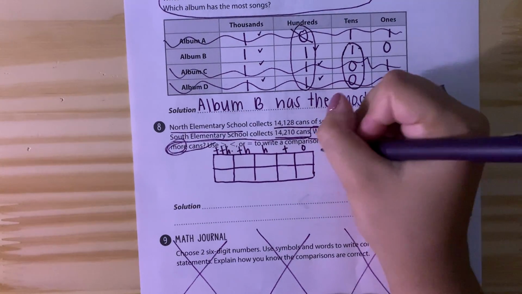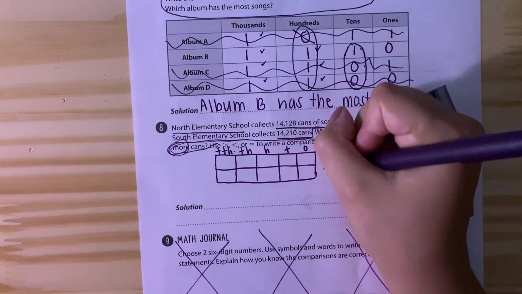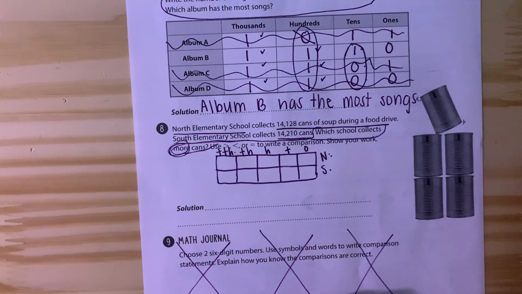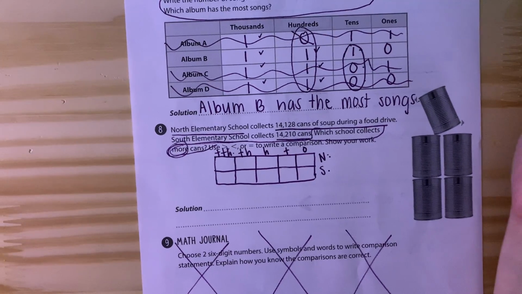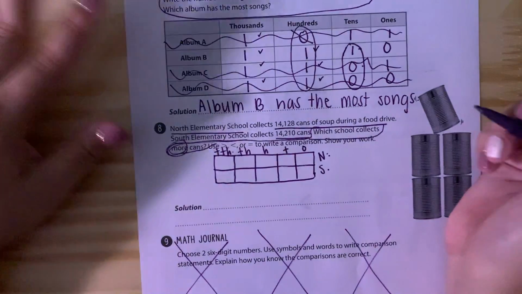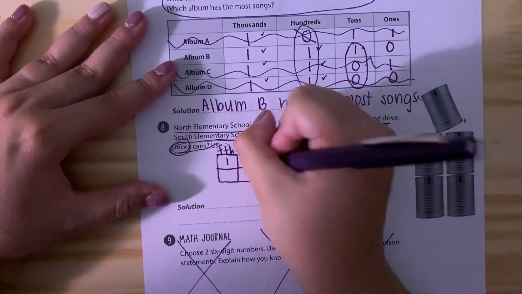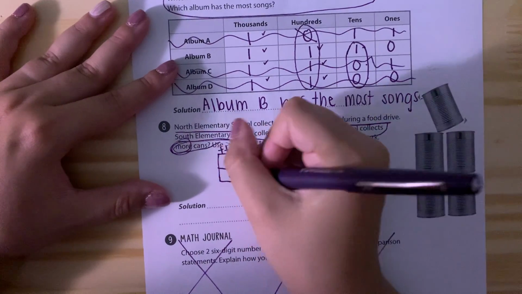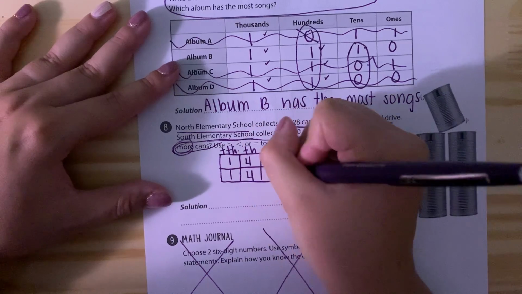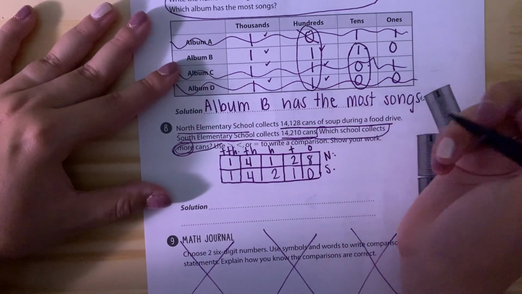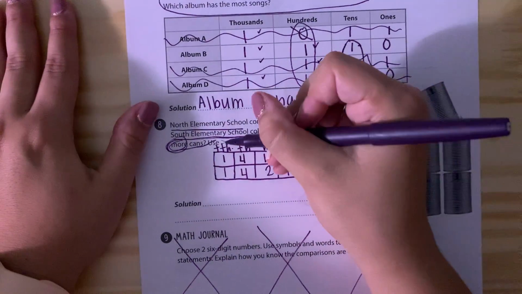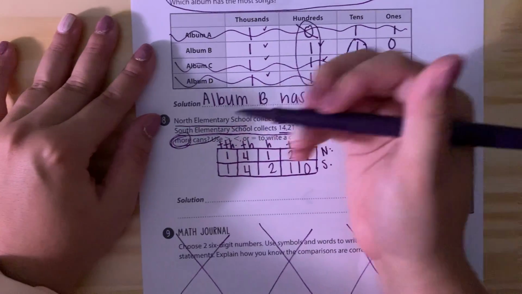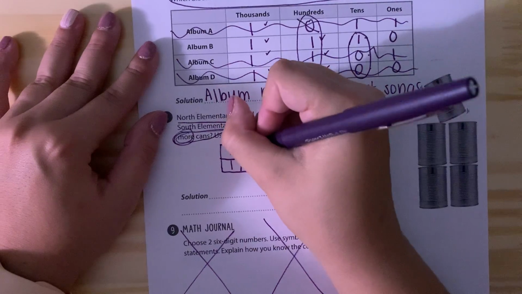So the top one will be north, and the bottom will be south. I'm just going to make it N and S. We know it's about elementary school, so we're good. This is just to keep us organized. So North Elementary School collects 14,128 cans, while South collects 14,210. Now we're comparing, and we need to be able to say greater than, less than, or equal to. So we're going to start all the way to the left and start matching them up.